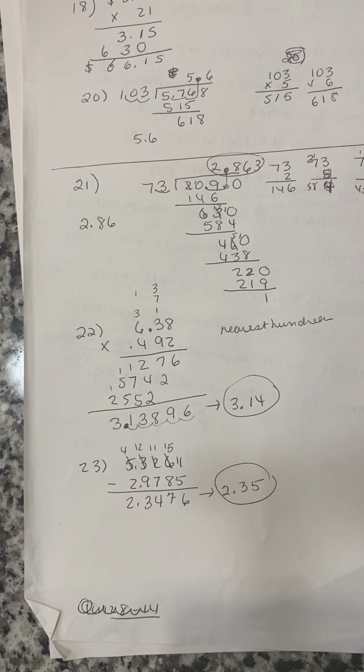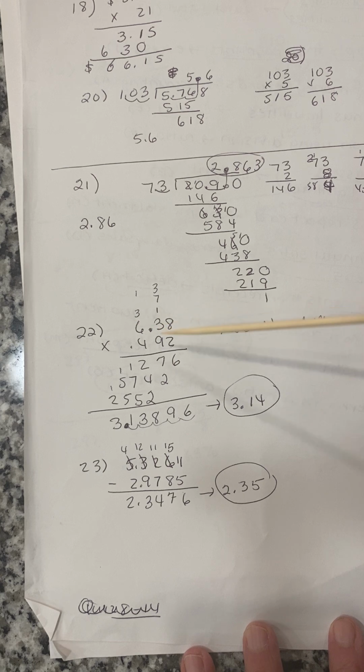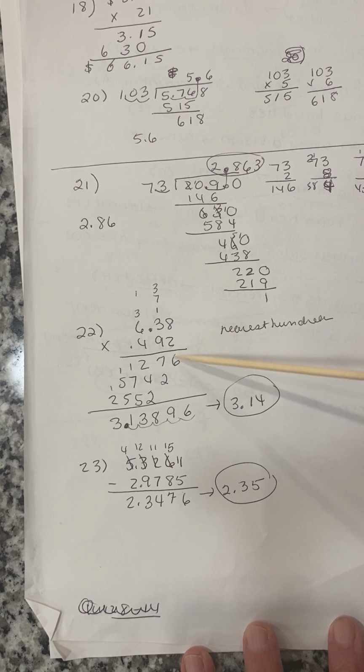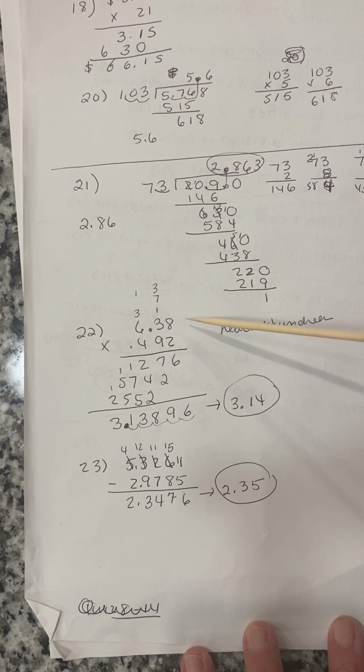So this is a multiplication problem, a long one, but you need to put all your work in here. They just want to know that you can do this. So 6.38 times 0.492. Forget these decimal points right now until the end, and then we're going to count them all up at the end.